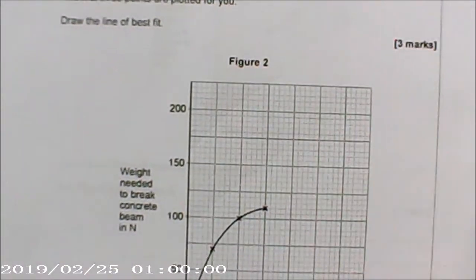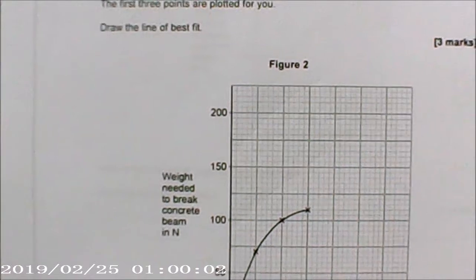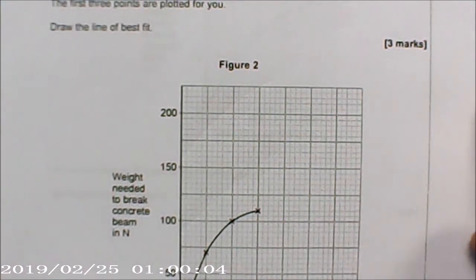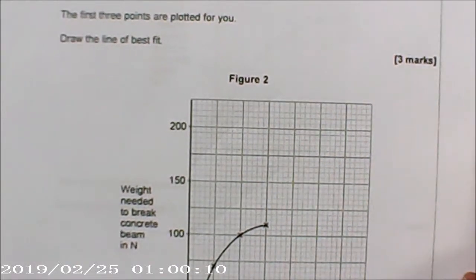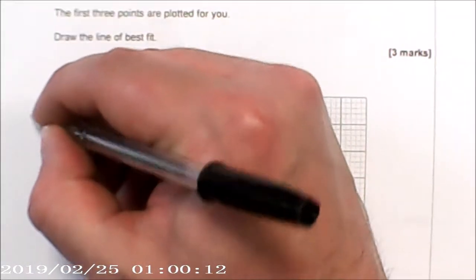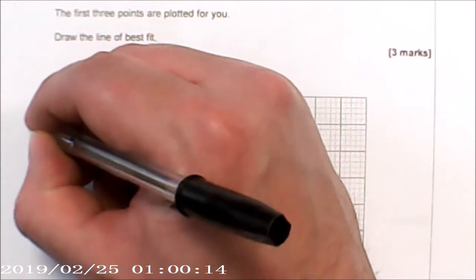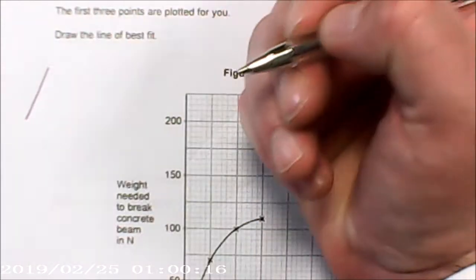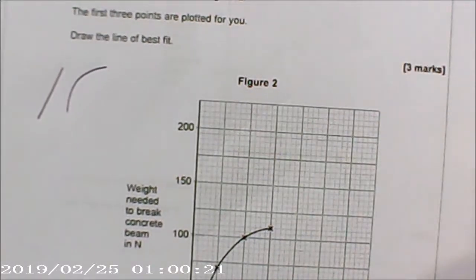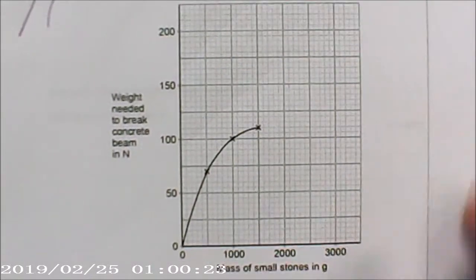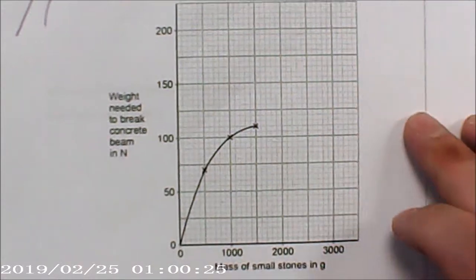So 2.4, plot the data from table 1. The first 3 points are plotted for you. How generous. Draw the line of best fit. And if any of you do not know yet that in science the line of best fit can be straight lines or it could be a curve, please make sure you remember that, because you can already see that this is starting to turn into a curve.